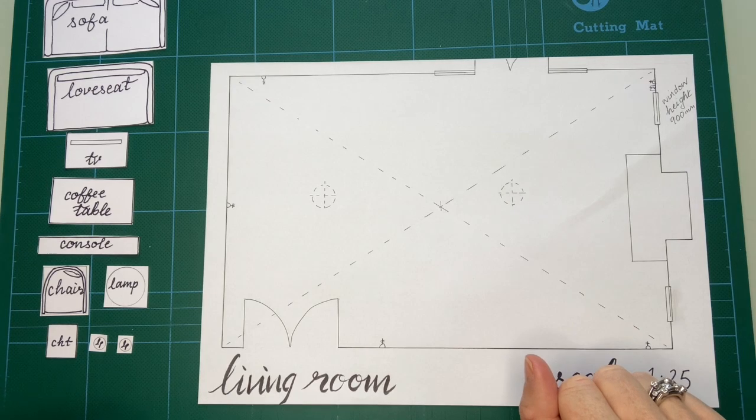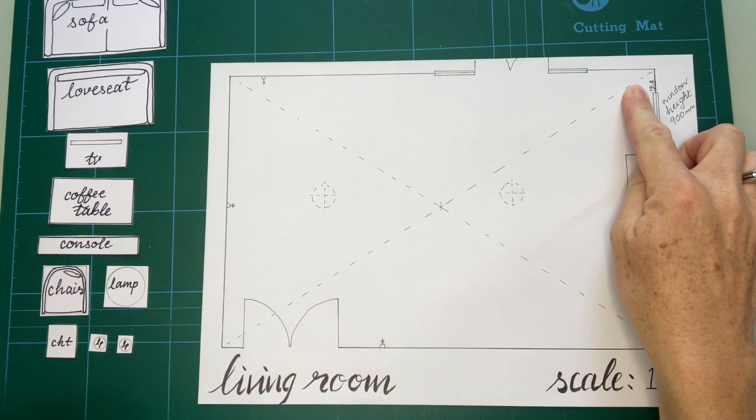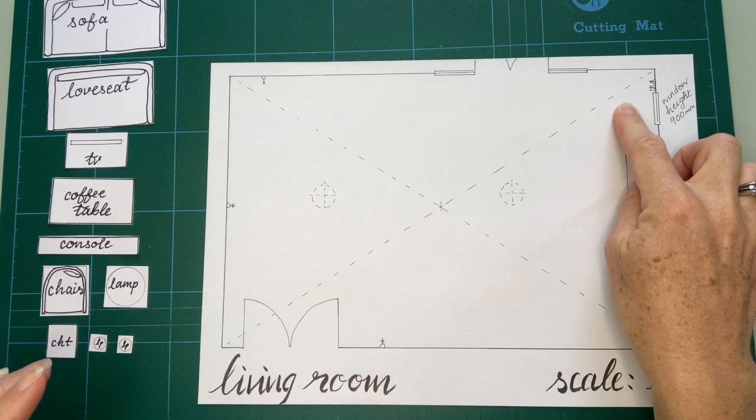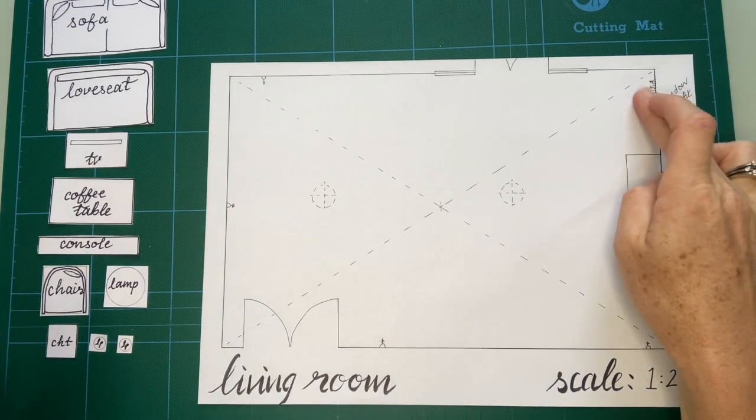Next I need to choose a focal point. Well, I want to be able to see the TV, but I don't want it to look like we have to pay homage to the TV when you come in the room. So I want to make sure it's off to the side, which it naturally is because that's where the TV point is.